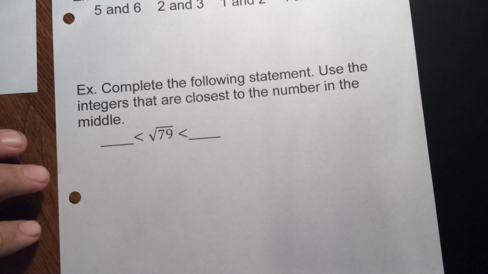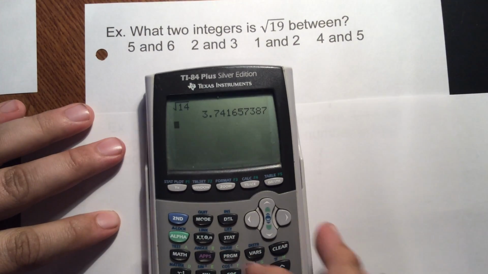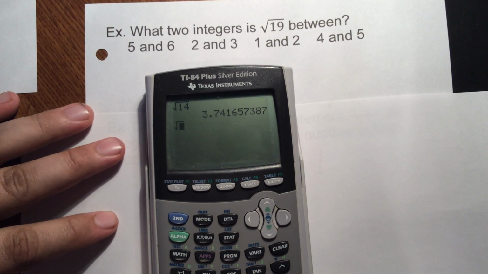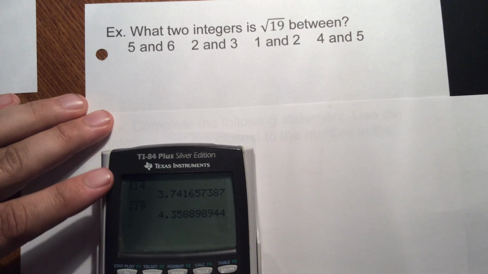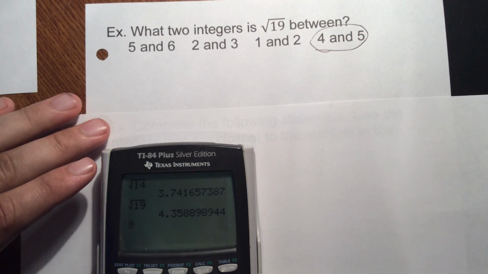And then they're going to have questions like, hey, which two integers is this between? Again, go get your square root of 19 in your calculator, you see 4.35. Well, hey, I know it's between 4 and 5 then. We're bigger than 4, but not quite yet 5.